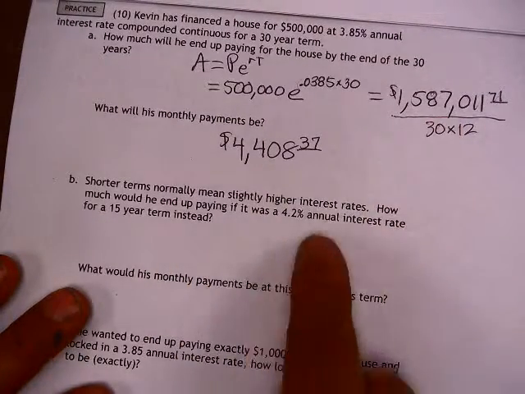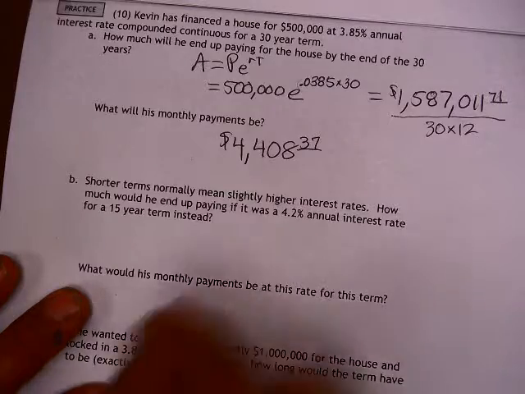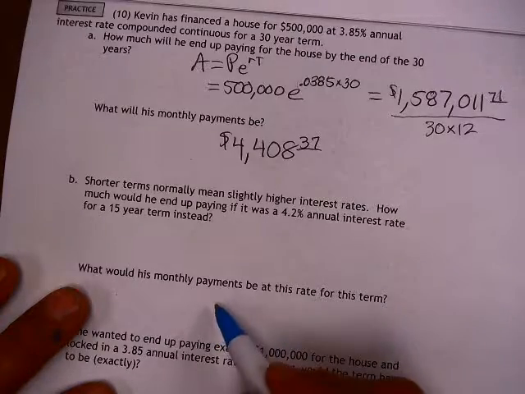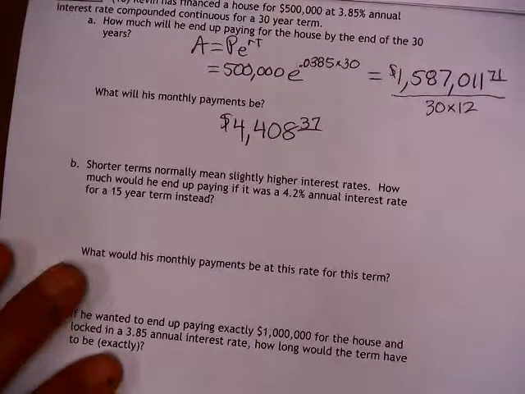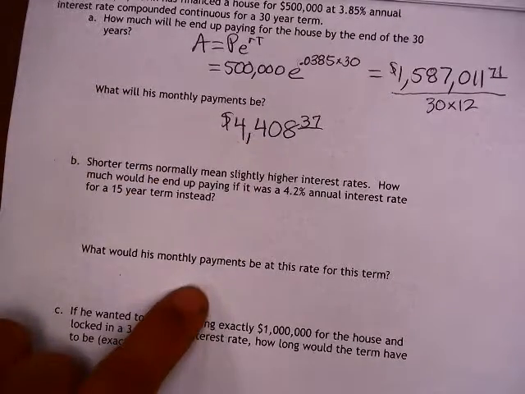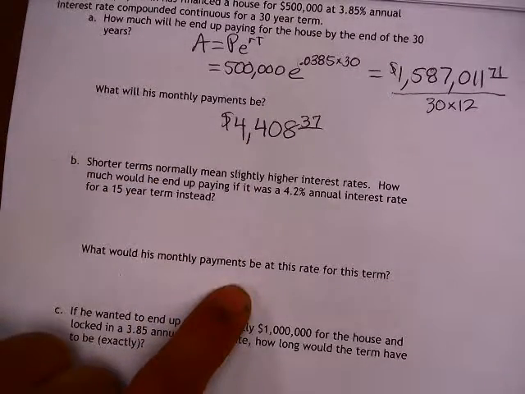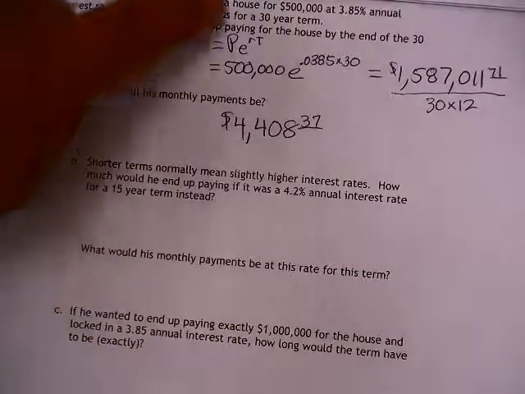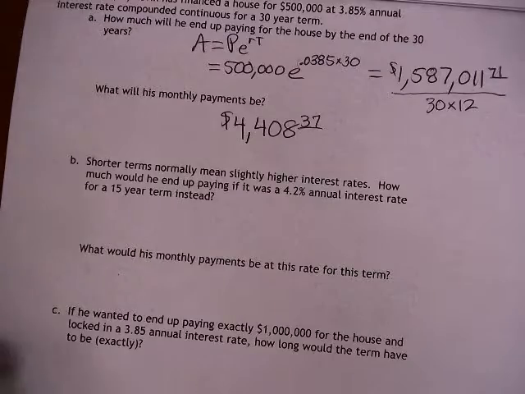You will see that the monthly payment will go up, but only a bit, not a whole lot. Not even $1,000, but you only pay it for 15 years. So instead of paying $4,400, you're not even going to be paying $5,400. You'll be paying less than that, but you only pay it for 15 years rather than 30 years.